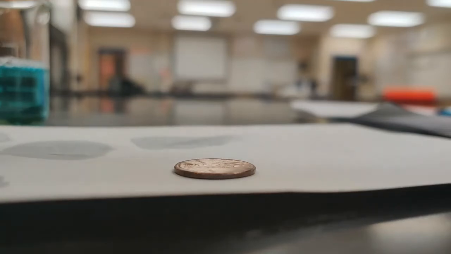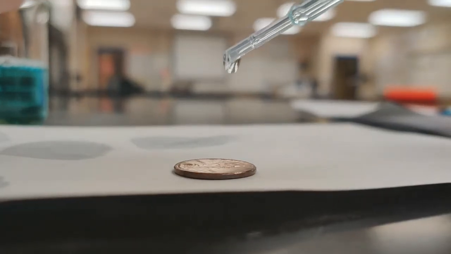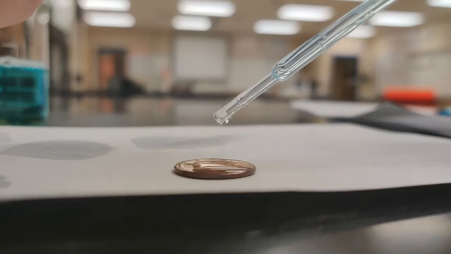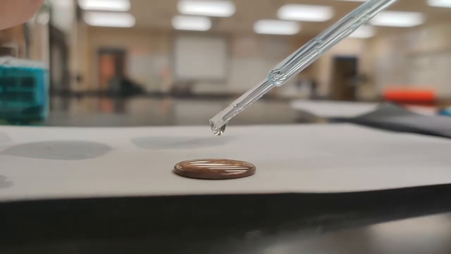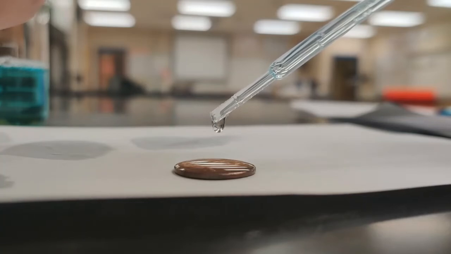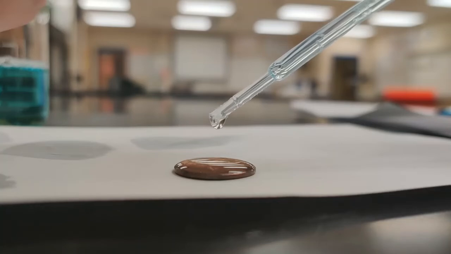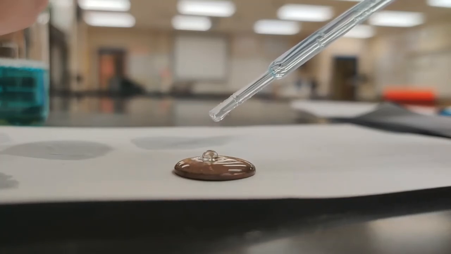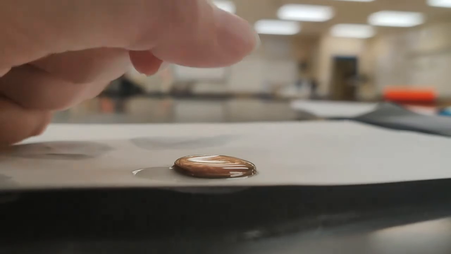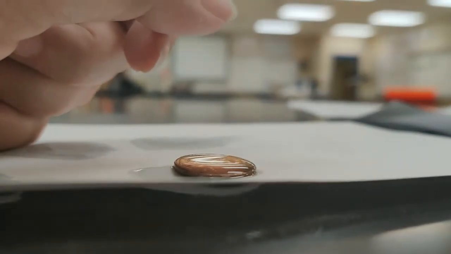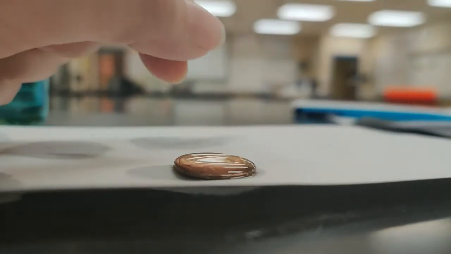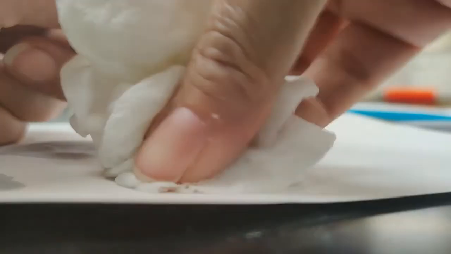So let's get some drops going for trial 5. 1, 2, 3, 4, 5, 6, 7, 8, 9, 10, 11, 12, 13, 14, 15, 16, 17, and there we go. All right. So I guess maybe our first trial with 28 might have been a little bit of an outlier. Maybe my hands were a little steadier.